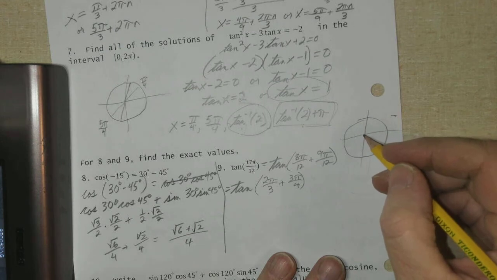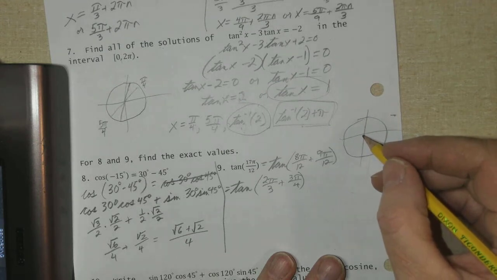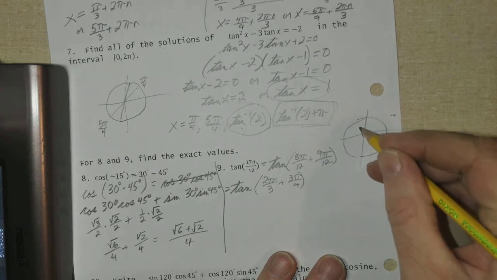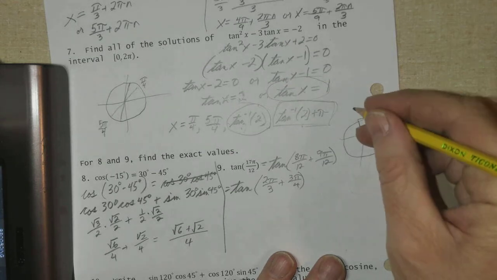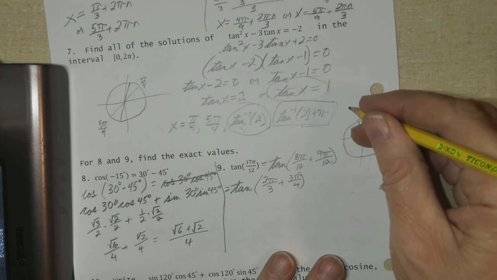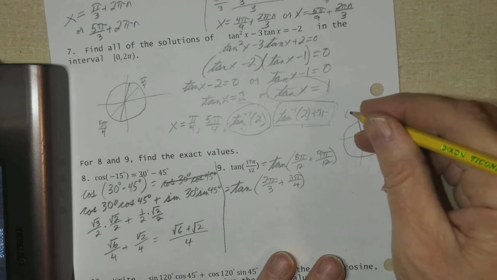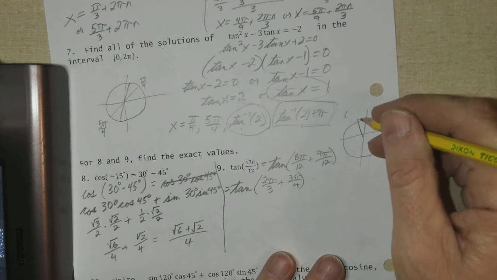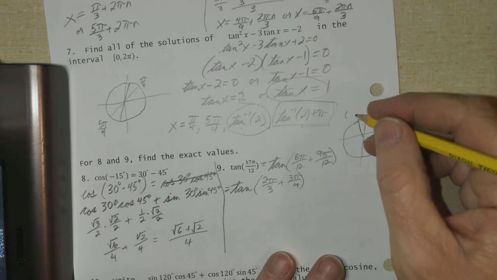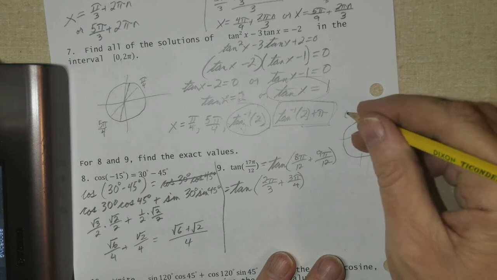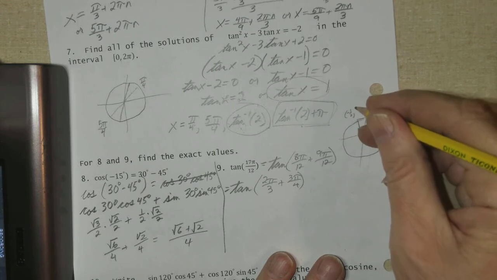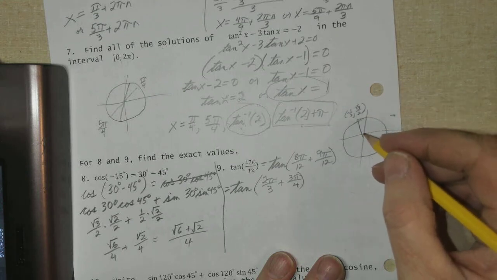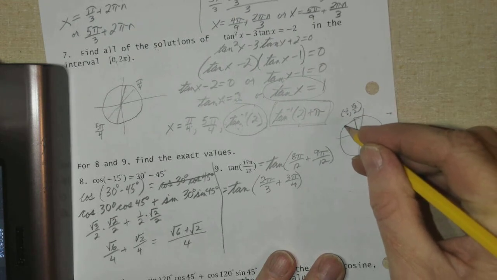Let's see, 2 pi over 3. That'd be right here. And that is negative 1/2 and square root of 3 over 2. And 3 pi over 4 is right there.